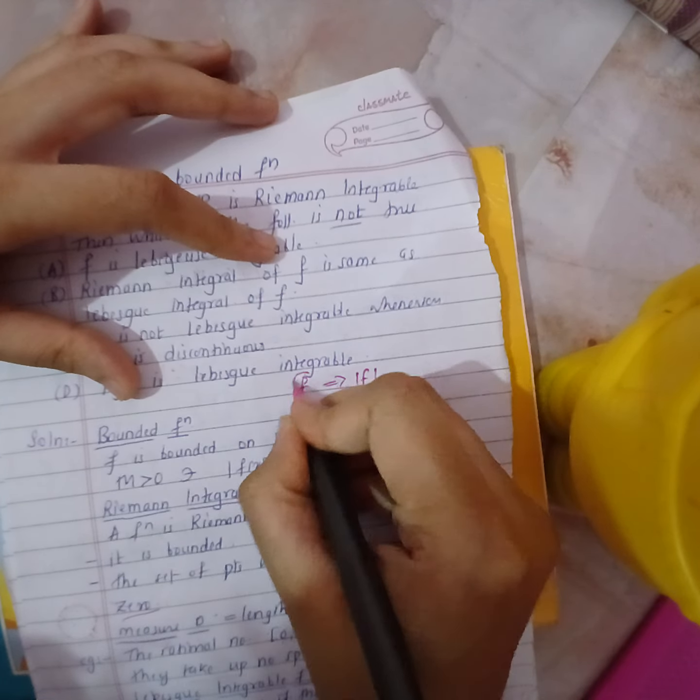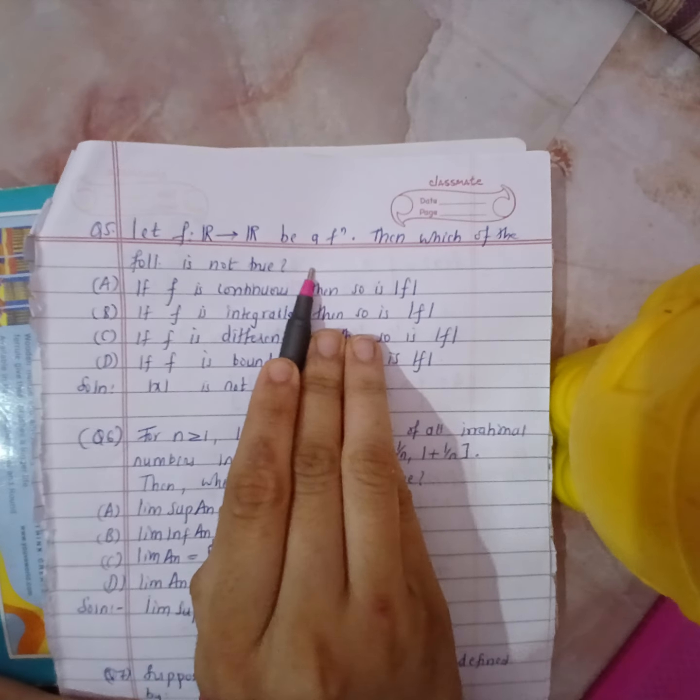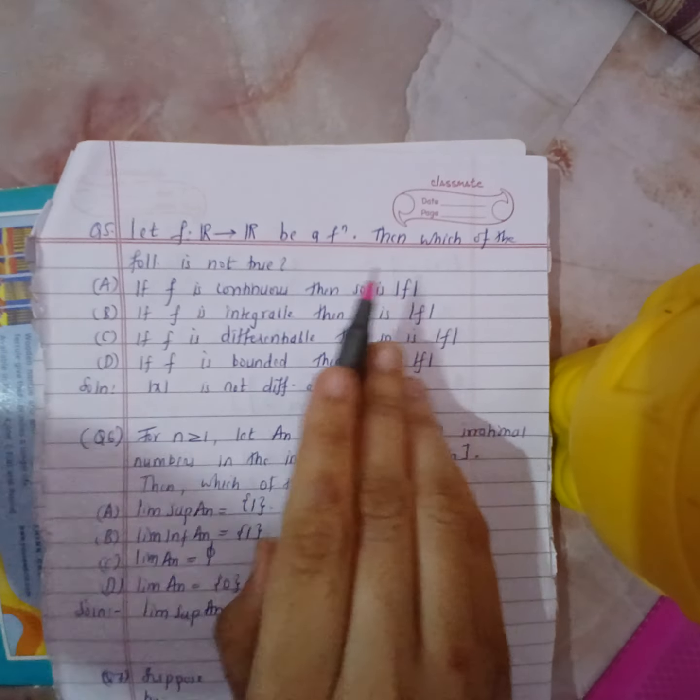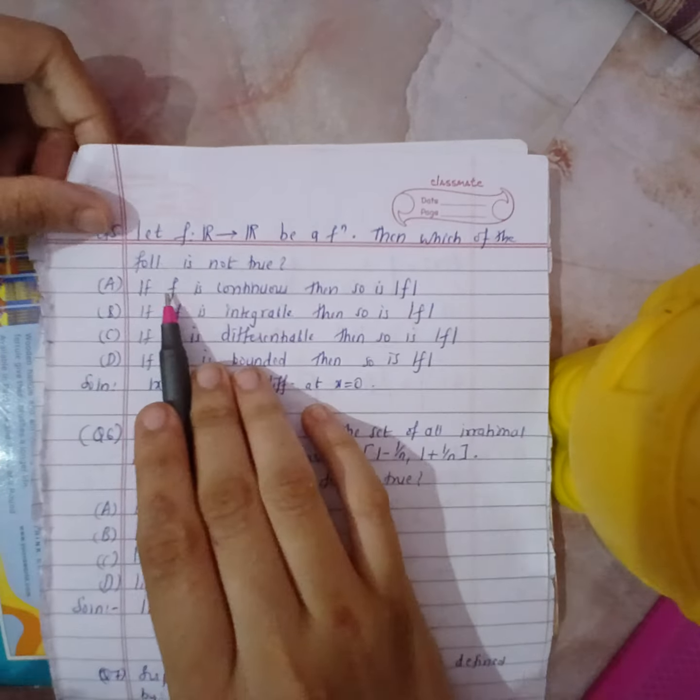Now we can see the next one. A function is given from R to R, that is, real number to real number. Which of the following is not true? This is very easy. If f is continuous, then mod f is continuous. Yes, it is true. If f is integrable, then mod f is integrable. Yes, it is again true. And if f is differentiable, then so is mod f.